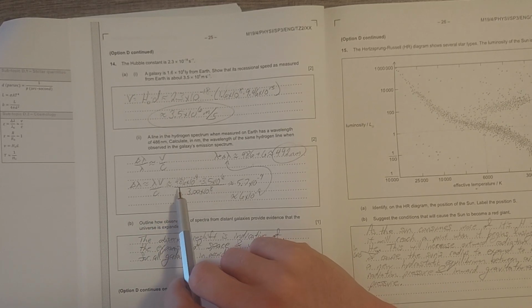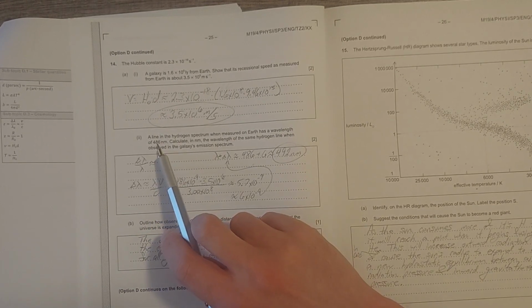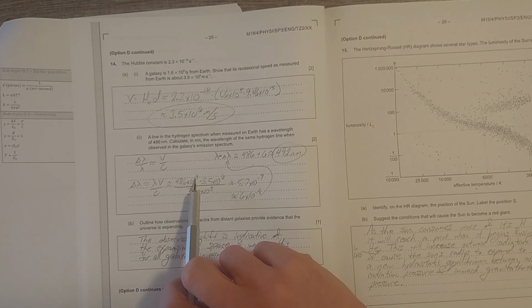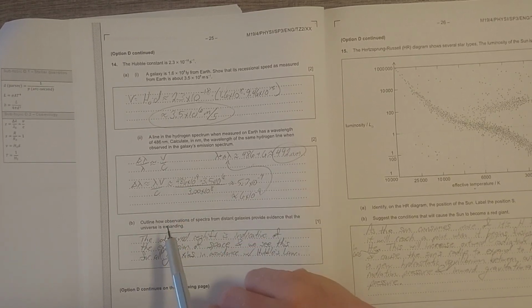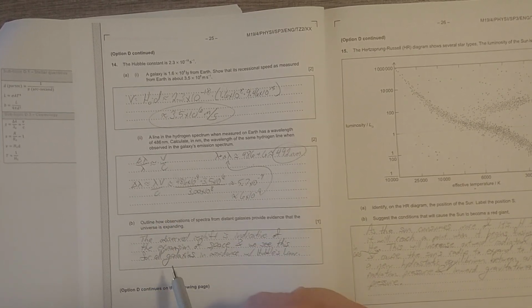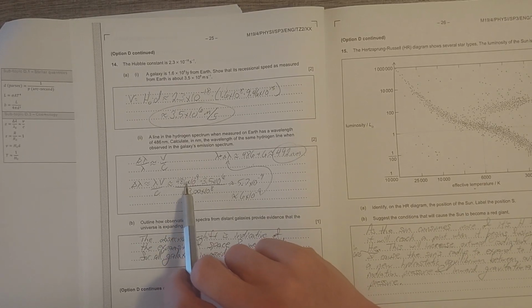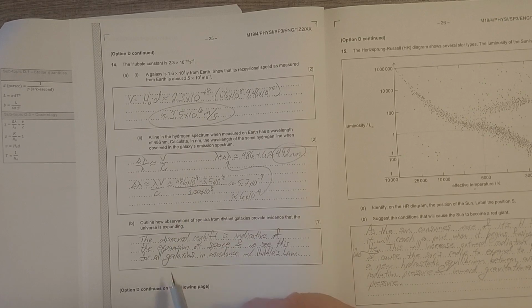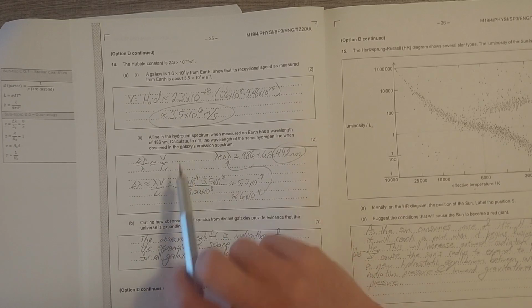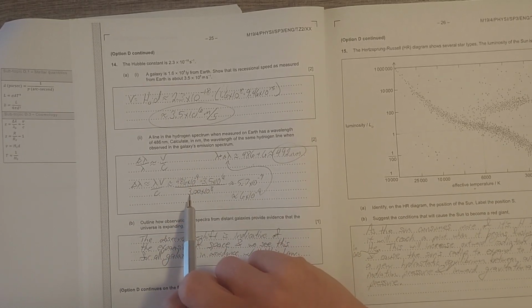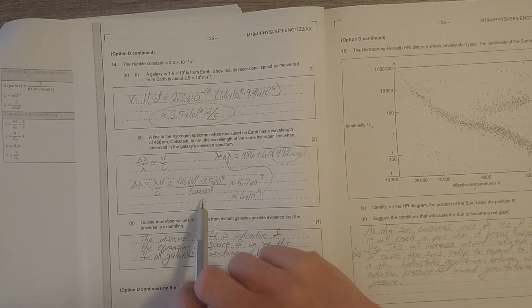And so then I put the lambda in, 486 nanometers, well, that's 486 times 10 to the negative 9. Nano means billionth. Now, this is improper scientific notation. Proper scientific notation, you're supposed to have your number between 1 and 10. So this would really be 4.86 times 10 to the negative 7, but I prefer to do things in thousands, millions, billions. Times the velocity that we got up there, 3.5 times 10 to the 6, divided by the speed of light, 3.00 times 10 to the 8.